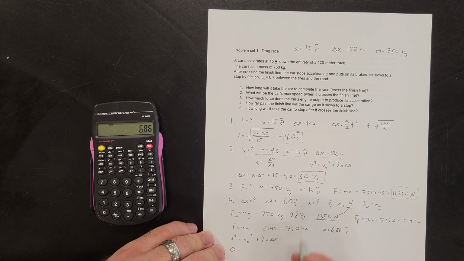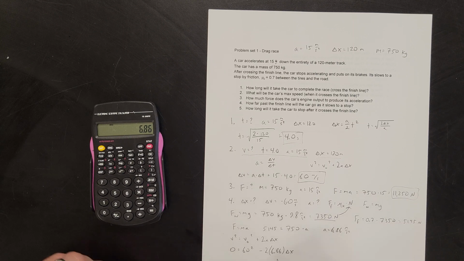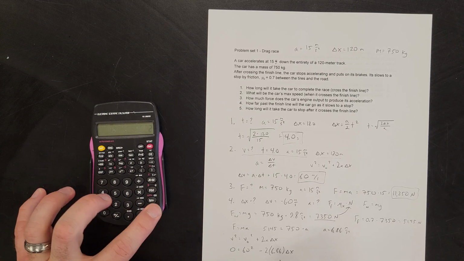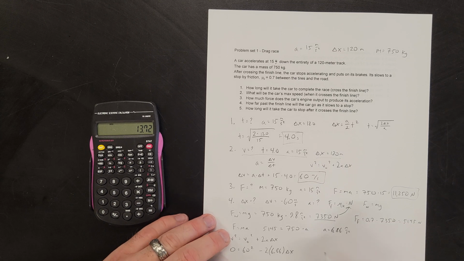The original speed was 60. And the acceleration is negative, so this is minus 2 times 6.86 times that delta x, which is the thing we don't know. So solving for delta x, that times 2 is 13.72.